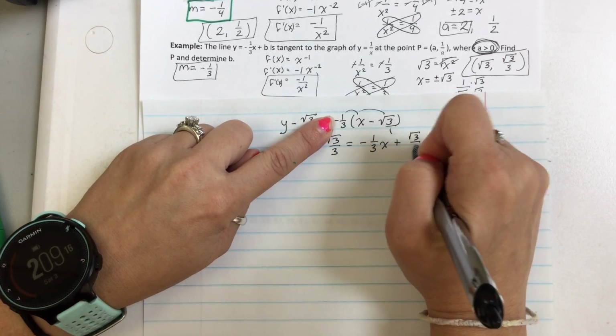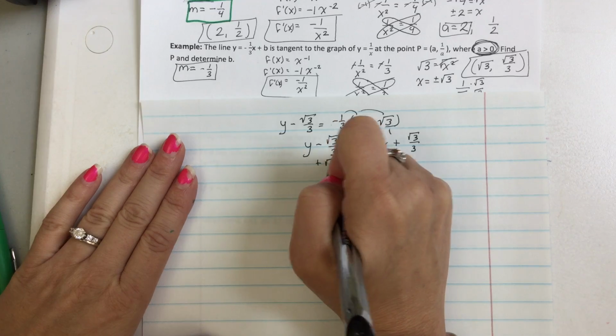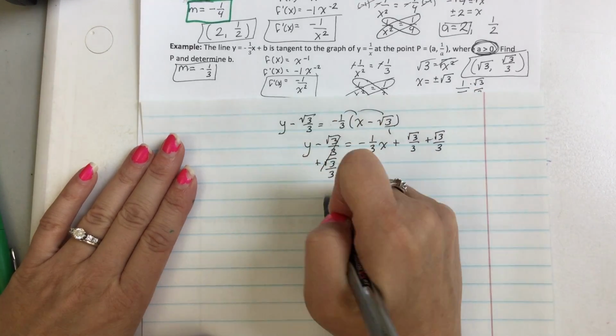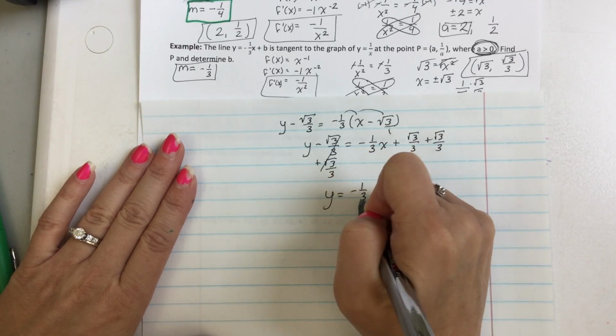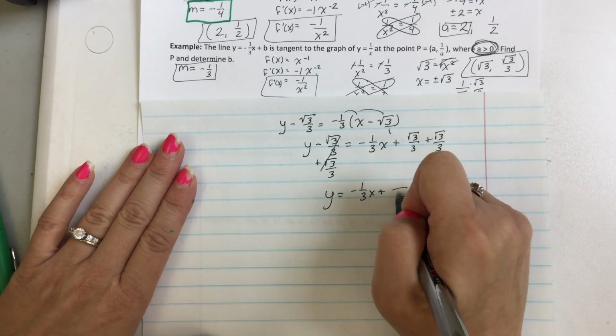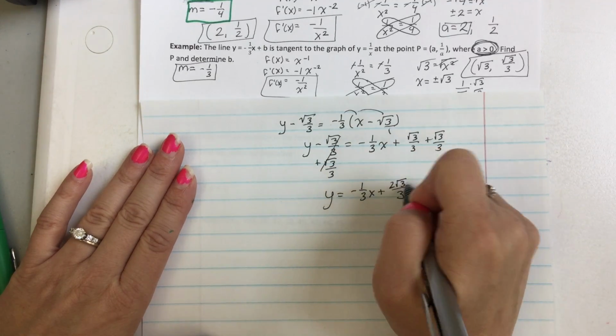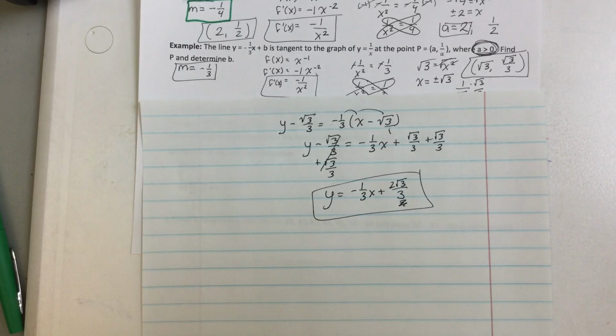This ends up being the square root of 3 over 3. Now I can go ahead and add square root of 3 over 3. So y equals negative 1/3 x plus. I have a common denominator. 1 square root of 3 plus 1 square root of 3 is 2 square roots of 3. So b is 2 square roots of 3.